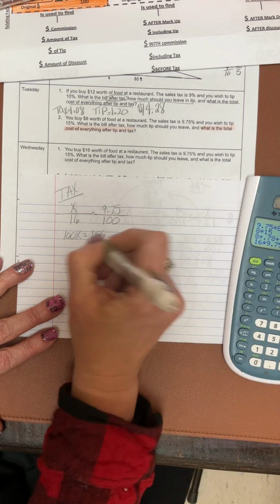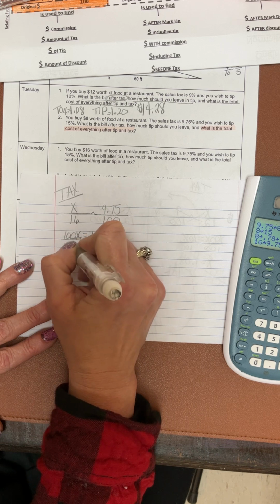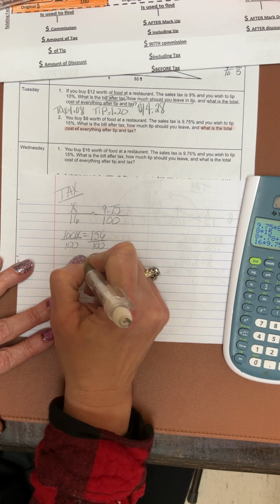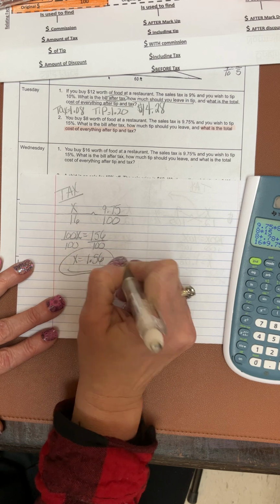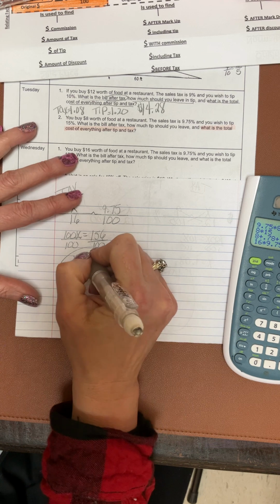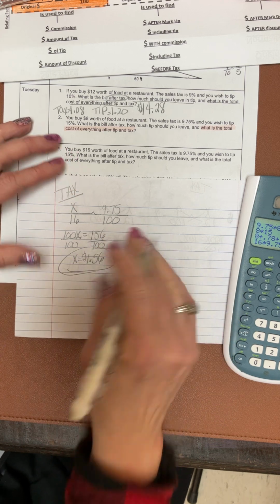156. Divide both sides by 100. X equals $1.56 in tax.